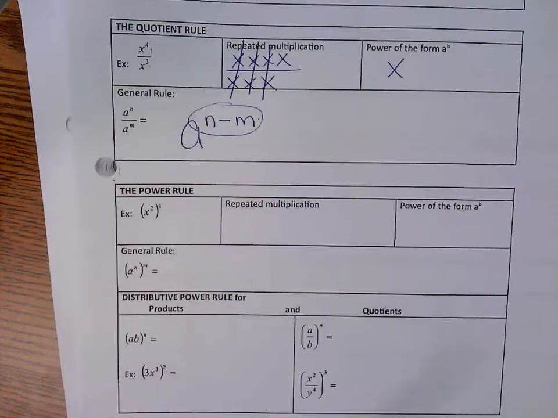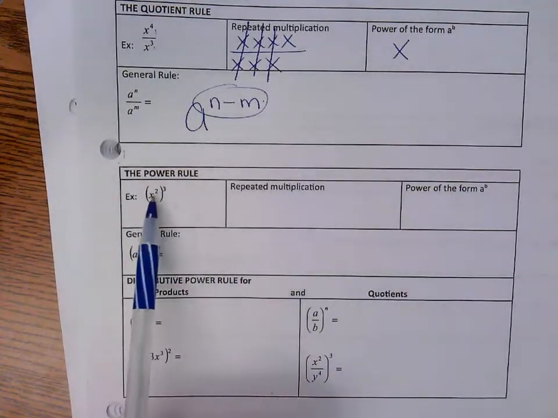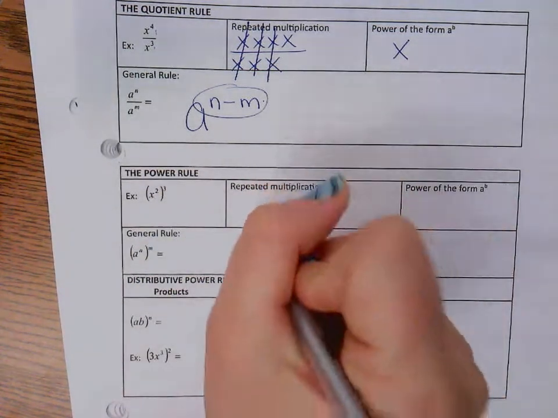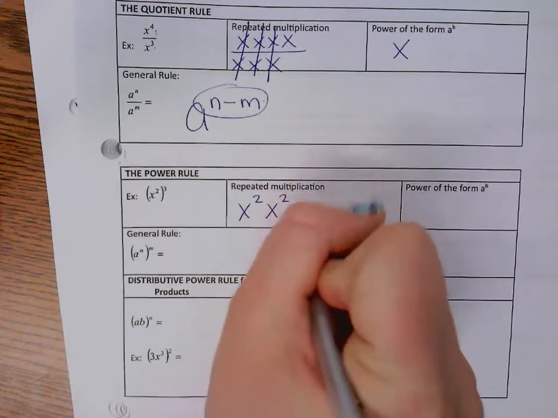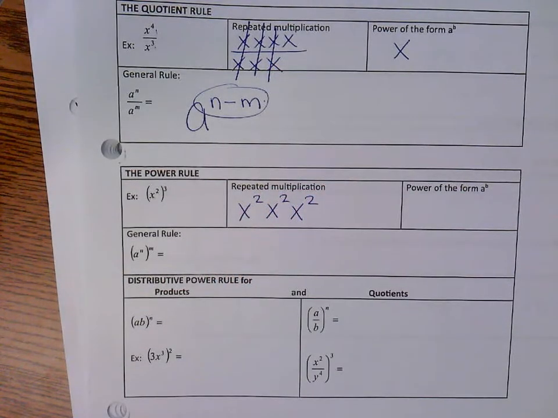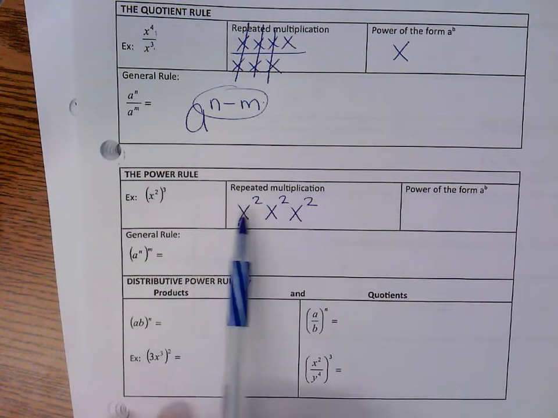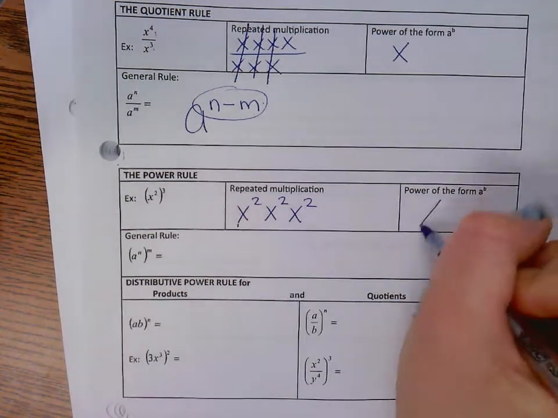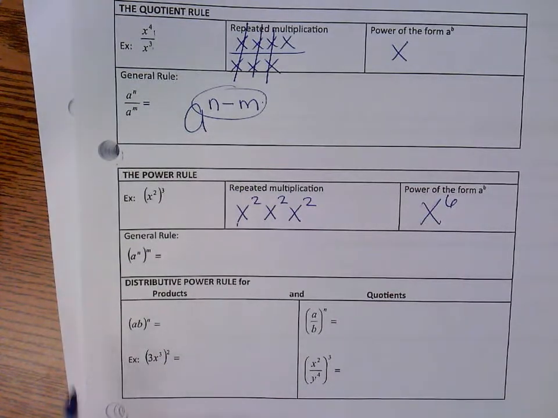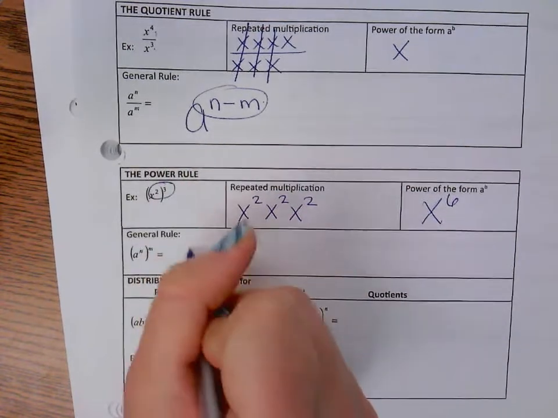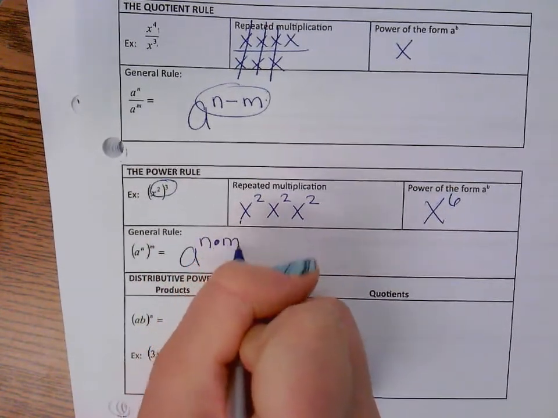So the power rule. Now you've got x squared to the third power. Something to the third power looks like this: you multiply it by itself 3 times. So what is my actual power of x? x squared times x squared times x squared is x to the 6th. So what did I just do? The shortcut is when you raise a power to an exponent, you can multiply the exponents together.